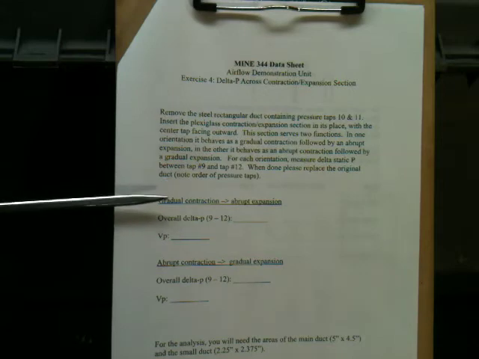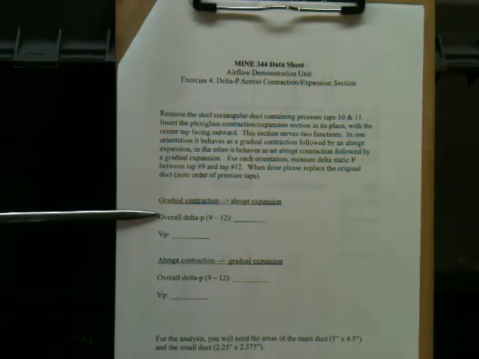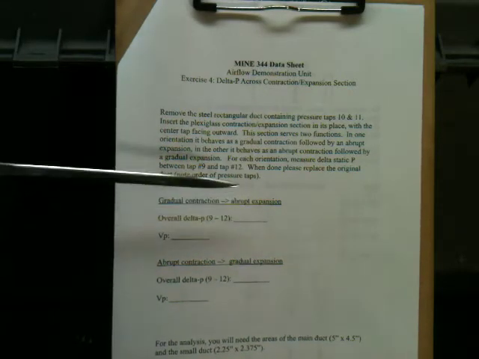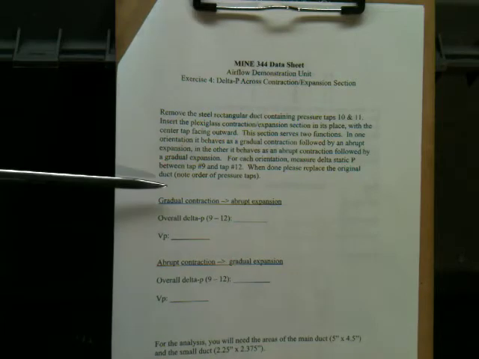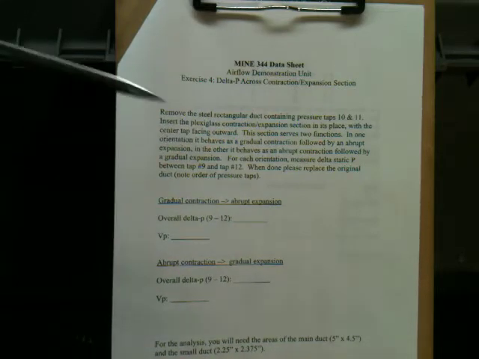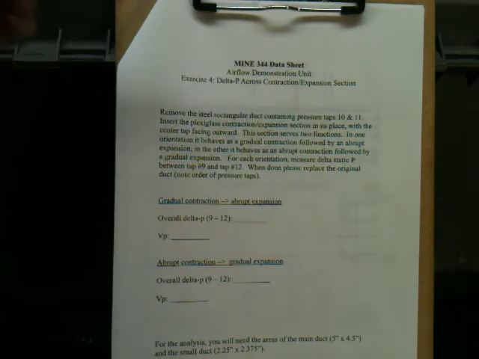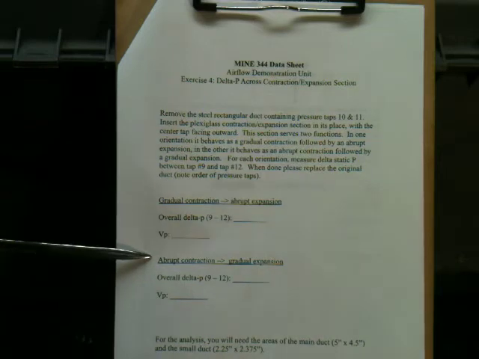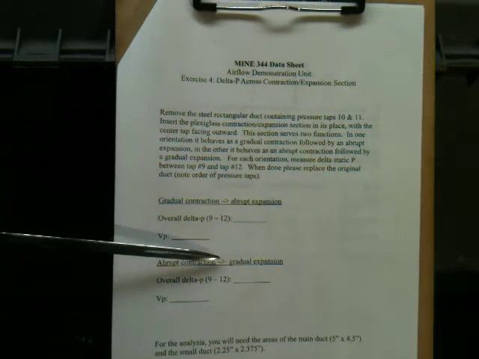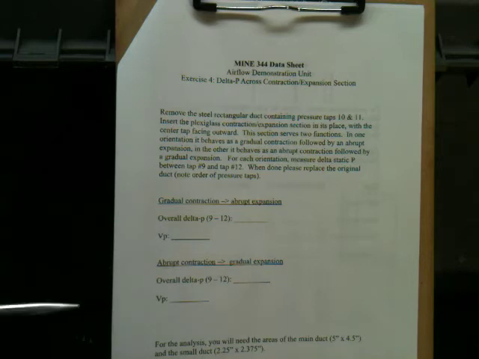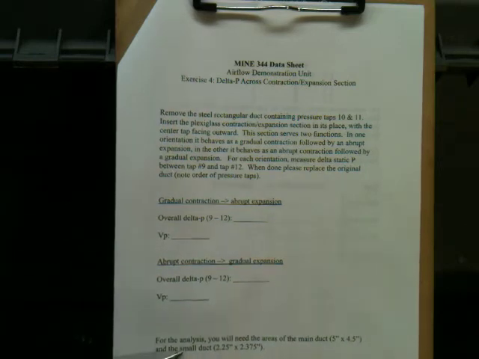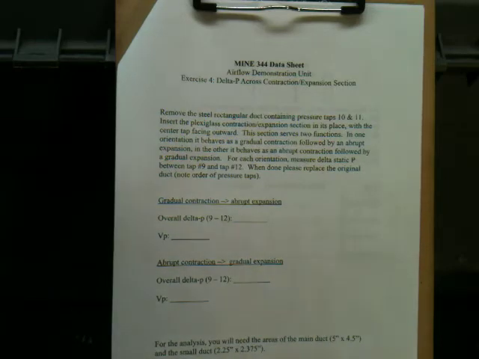We have two orientations for it. We look at the overall delta pressure and the velocity pressure. So in the first orientation, we have a gradual contraction into the constant area smaller duct and then an abrupt expansion. The second orientation, an abrupt contraction to the smaller size duct and then a gradual expansion to the original size duct. And for this analysis, you're going to need the area of the small duct, and that's recorded here, and there's the main duct again.